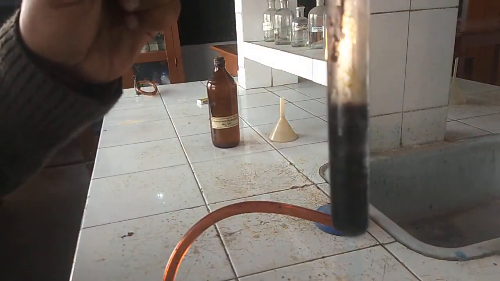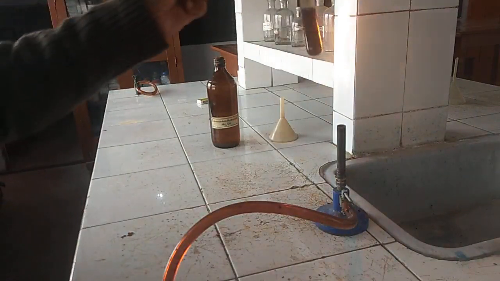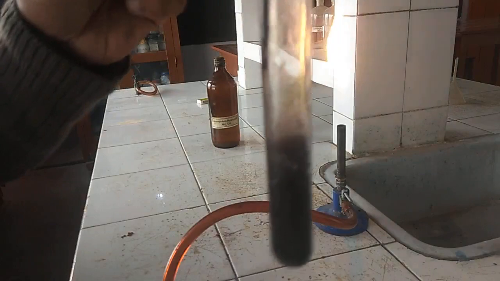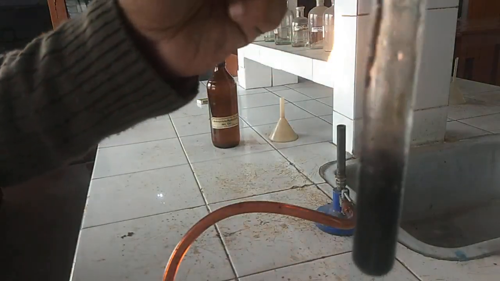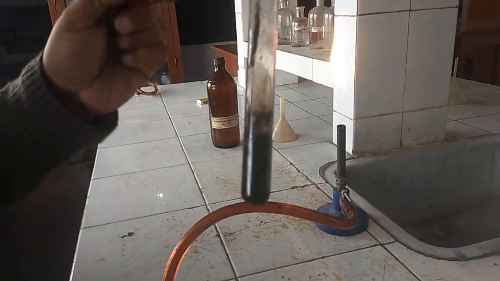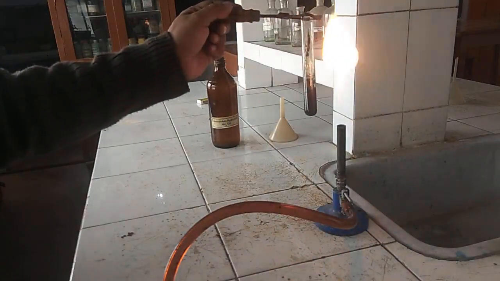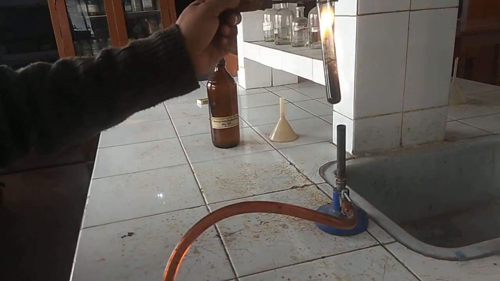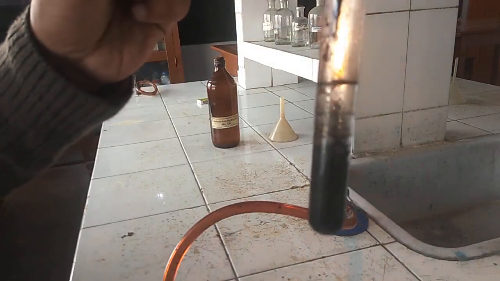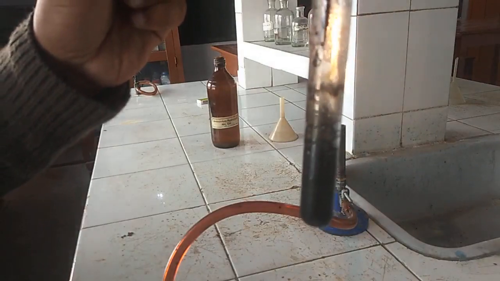The formation of a greenish yellowish deposition on the walls of the test tube confirms the presence of chloride ion in the salt. Chlorine gas evolved in this process and chlorine gas gives a greenish yellowish color. Whenever you are doing heating, you have to be very careful.